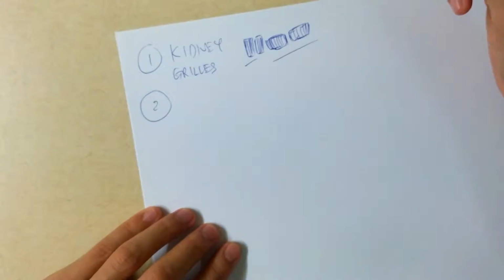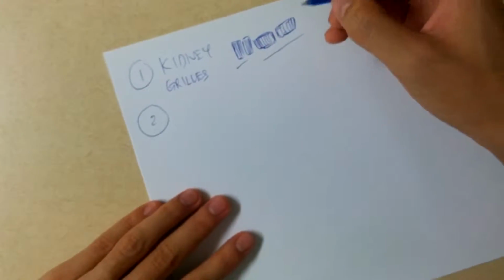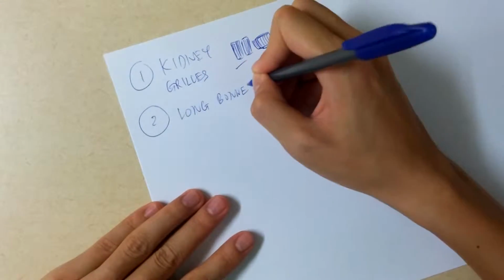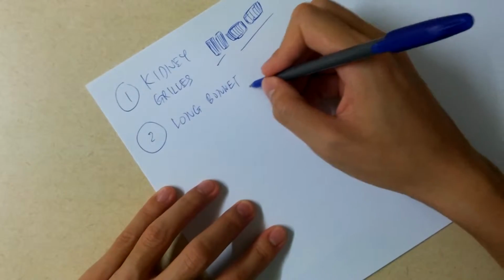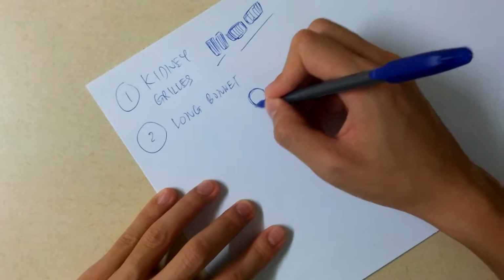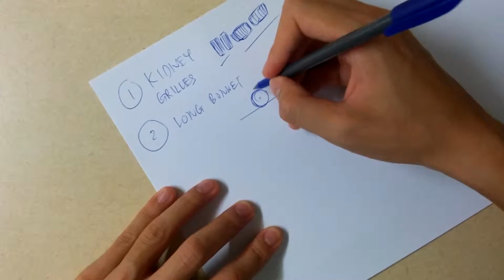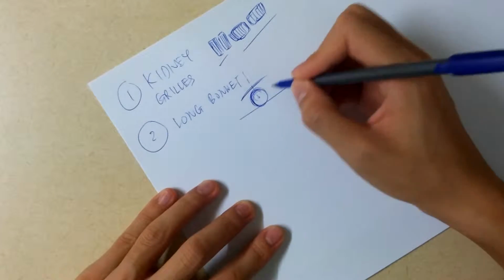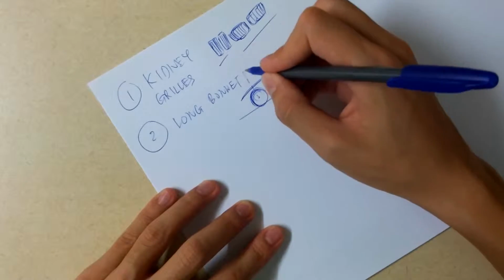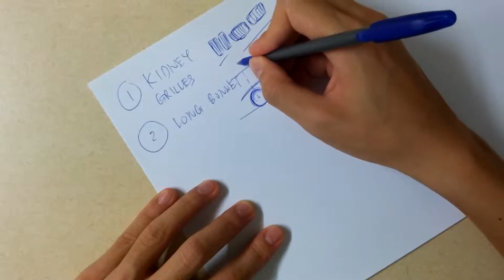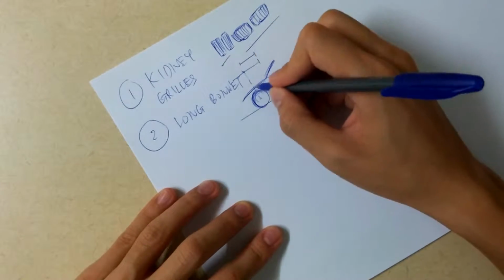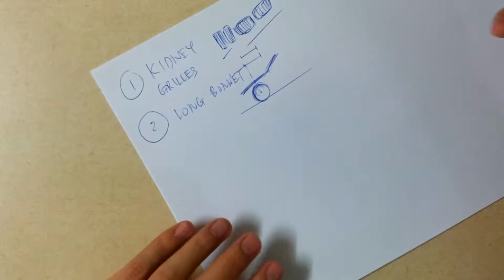So second, we have a long bonnet. What's meant by long bonnet is that when you compare where the front windscreen starts in relation to the center of the front wheel, you can see that there's actually a rather significant distance. So we're talking about a long bonnet and also a distance between where the windscreen starts as well as the center of the front wheel. So that's a long bonnet that we're talking about.